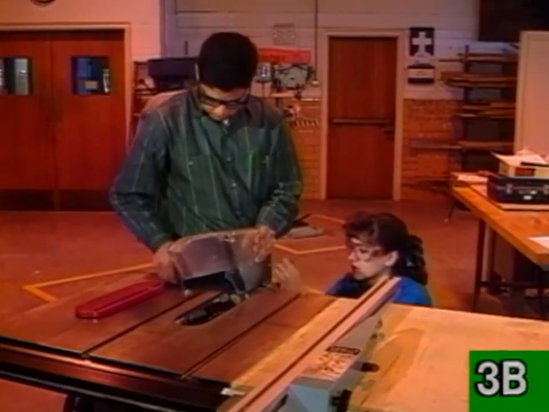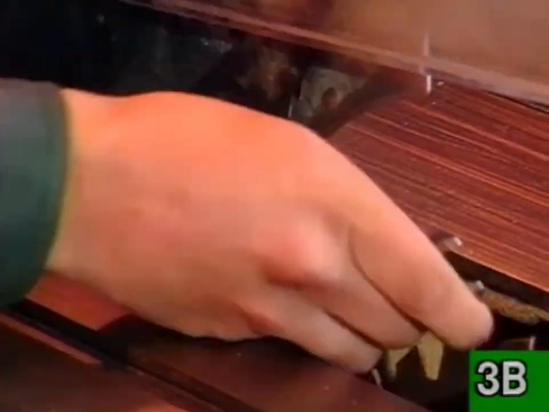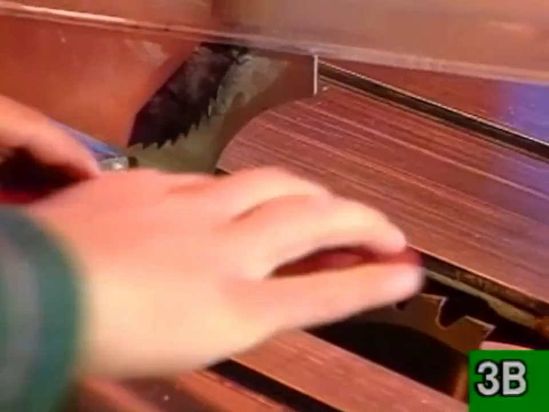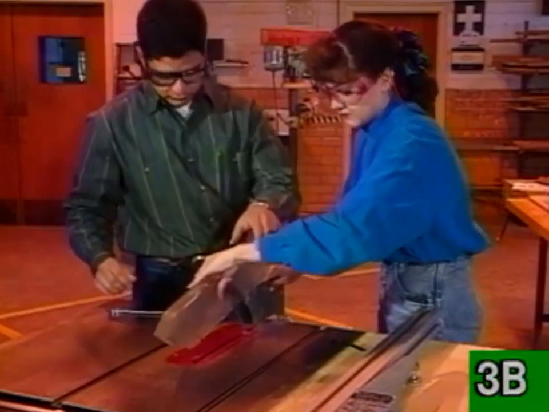Table saws must be guarded. Guards on table saws serve 2 purposes. One is to shield fingers from contact with the cutting edge, and the other is to provide anti-kickback protection.